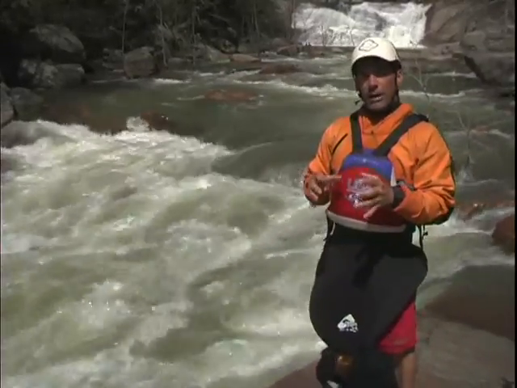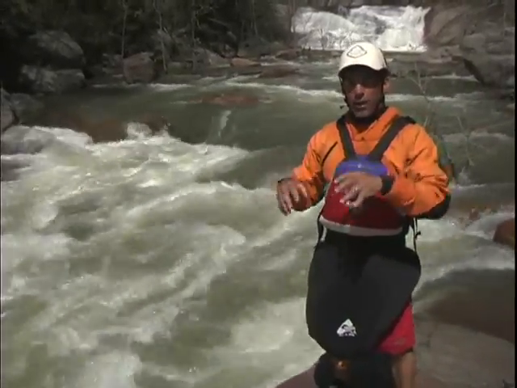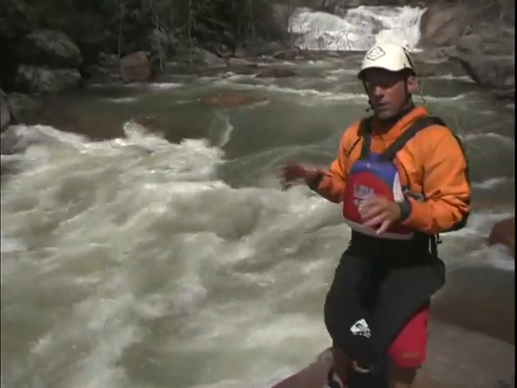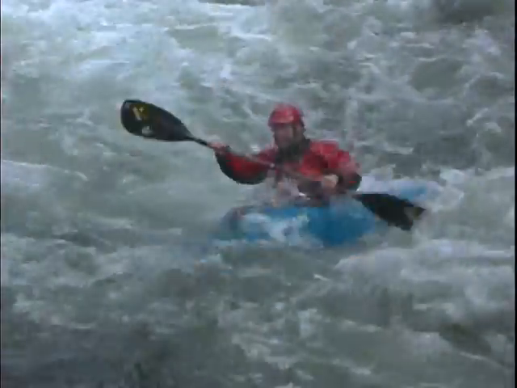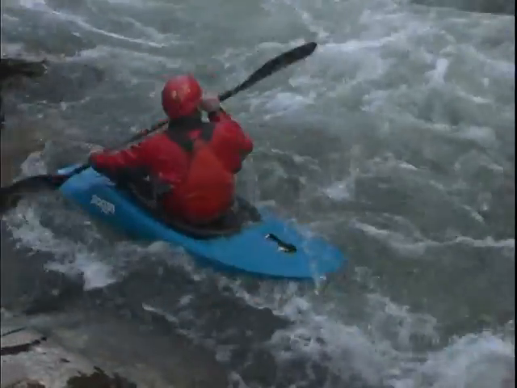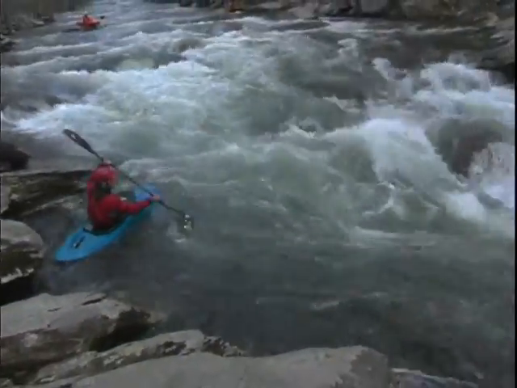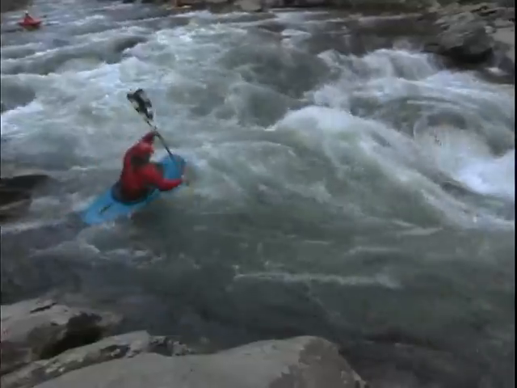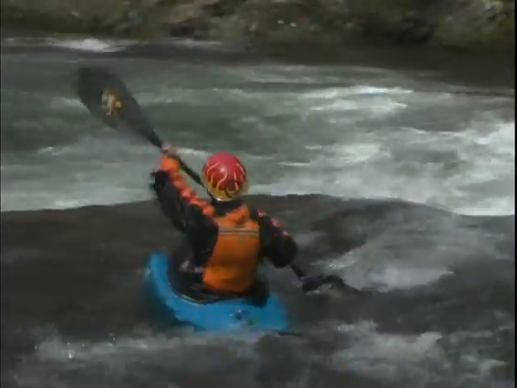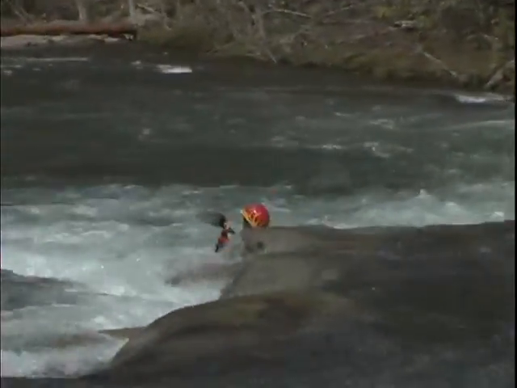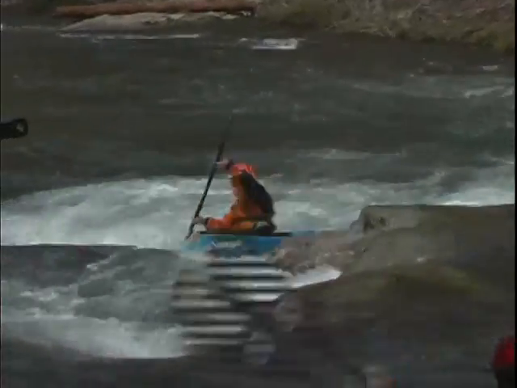When a rock is in the way, most of the rocks are high enough out of the water that they create an eddy behind it. So anytime you see a rock in the middle of the river, it's usually a good indication that you have the opportunity to eddy out behind it. But always remember that you also have the opportunity, if the rock is just barely out of the water, to paddle over it.